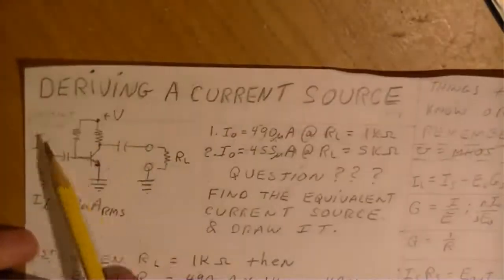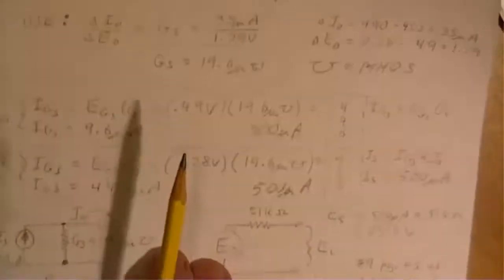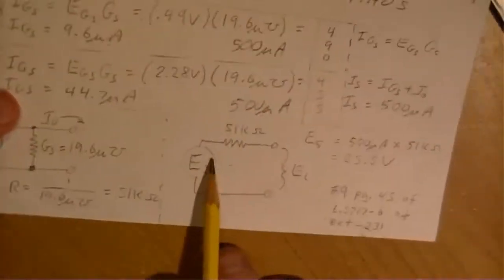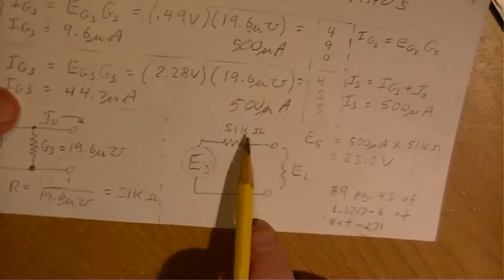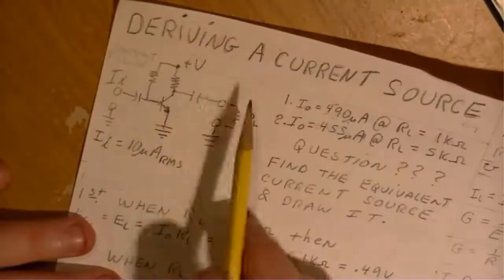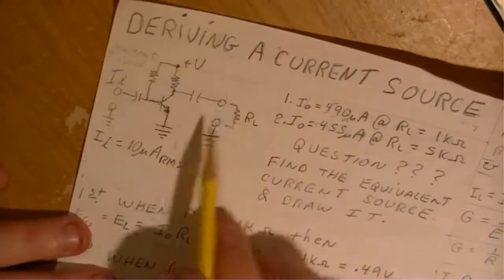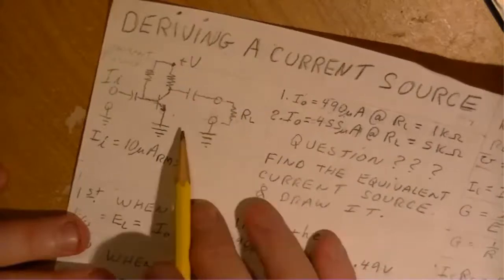It's interesting to note that this circuit is the equivalent of having a power supply that has an internal resistance of 51 k ohms. It's a neat way of looking at a circuit and asking, what's the equivalent? If you had a common emitter amplifier, what would be the equivalent power supply?